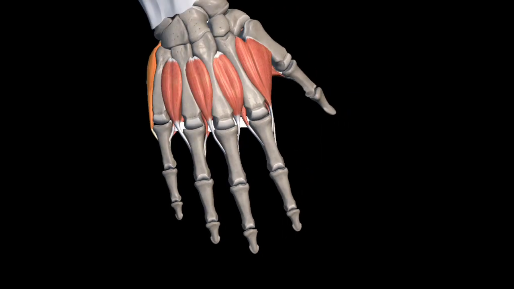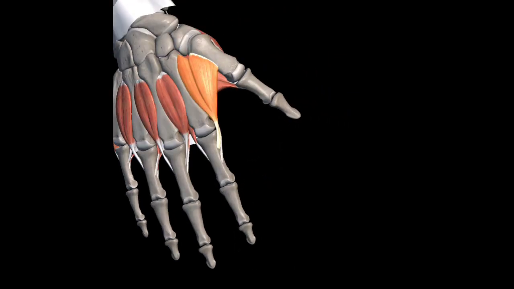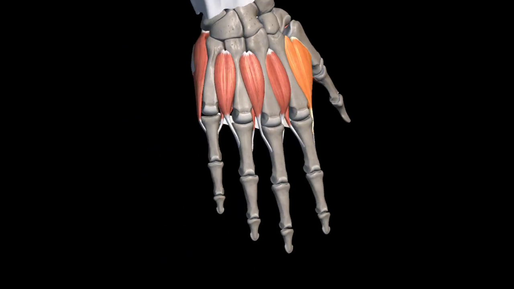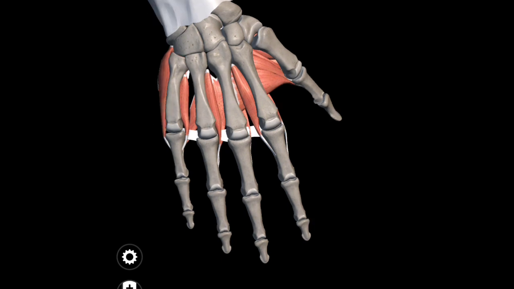But this abductor digiti minimi, dorsal interossei. Okay, dorsal interosseous first, bipennate. These are the dorsal interossei, second, third, fourth.